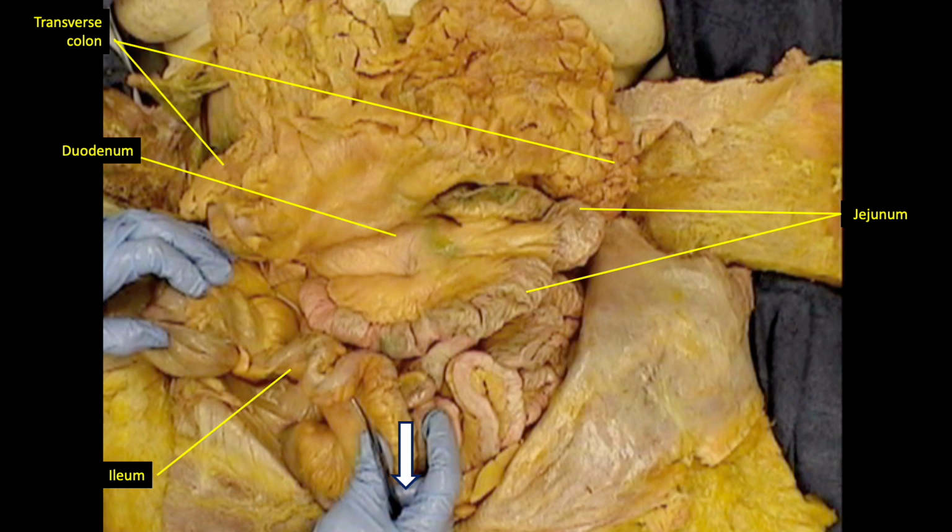There's no specific point at which the jejunum becomes the ileum, but rather a gradual transition in features such as wall thickness, which is much greater in the jejunum than in the ileum. Also, it is apparent in this image that my left hand is pulling on the cecum, which is the first part of the large bowel, and we see the ileocecal junction, which is where the ileum empties into the cecum.